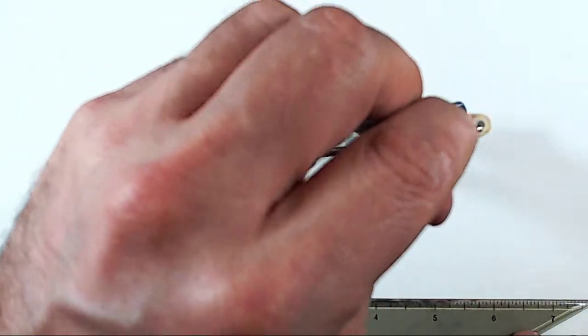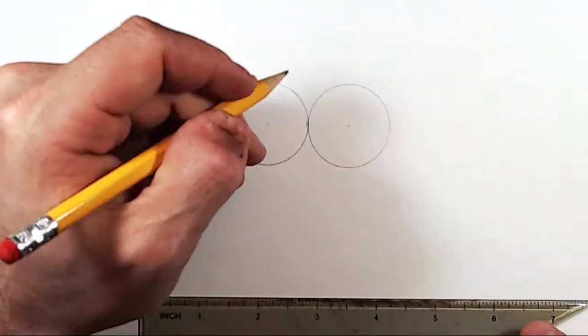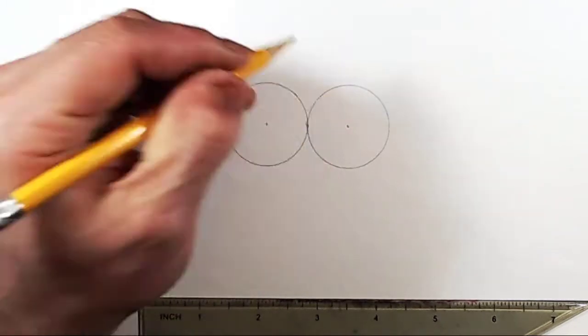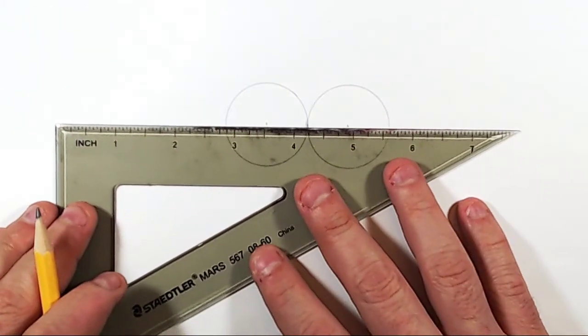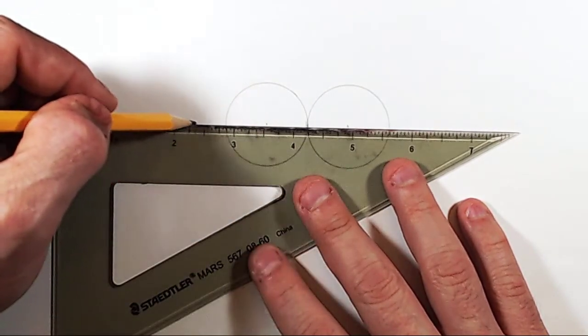All right. This will give us a good enough approximation of an oval. Okay. So let me darken in the center points of those circles there. And then using a straight edge, we'll just freehand a construction line right through softly.